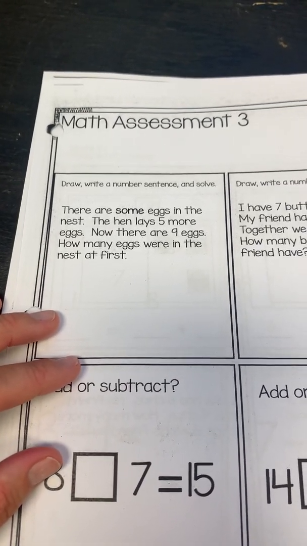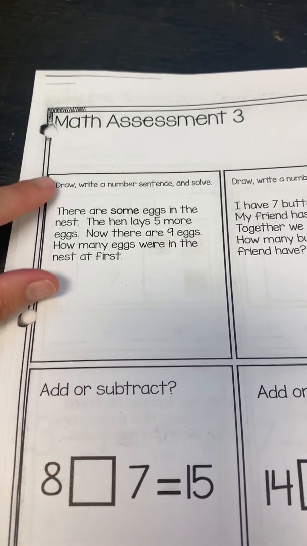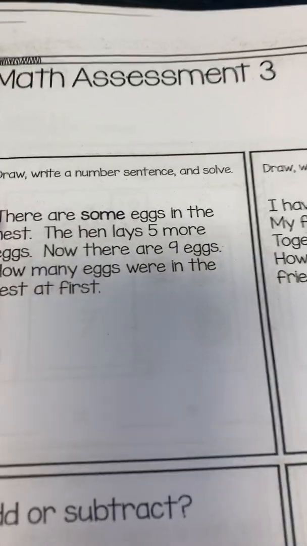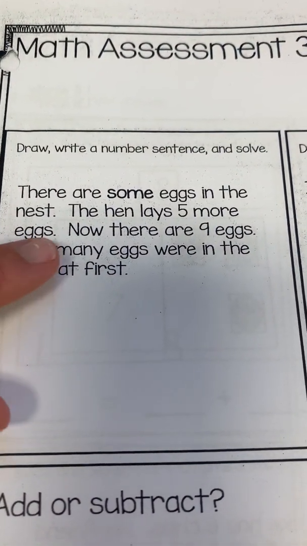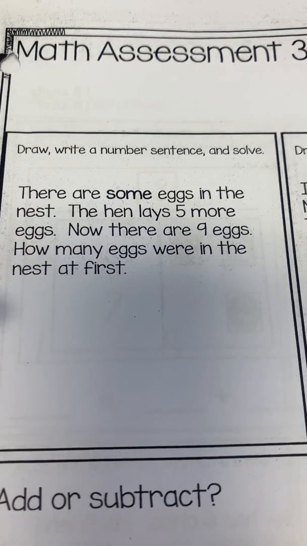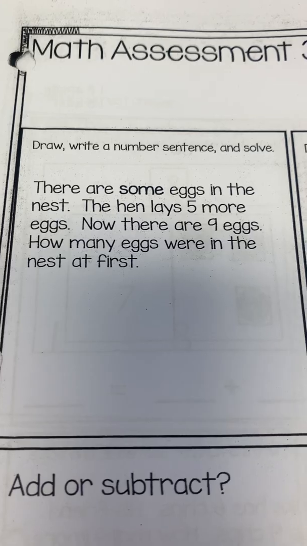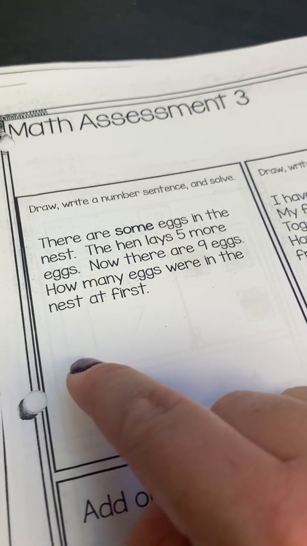Okay, this one's a little trickier. Okay, so this one says there were some eggs in the nest. The hen lays 5 more eggs, and now there are 9 eggs. How many eggs were in the nest first? Okay, so I like to write out my number sentence here for this one to help me solve.